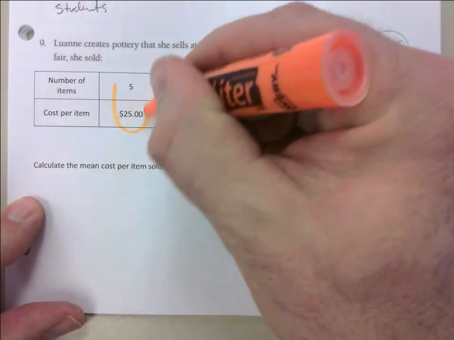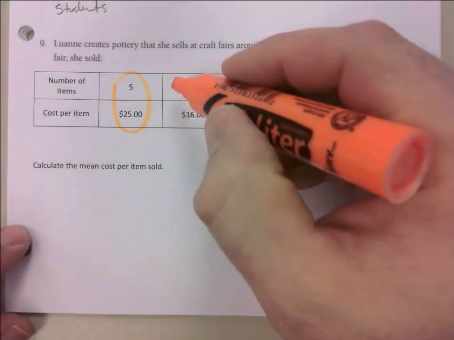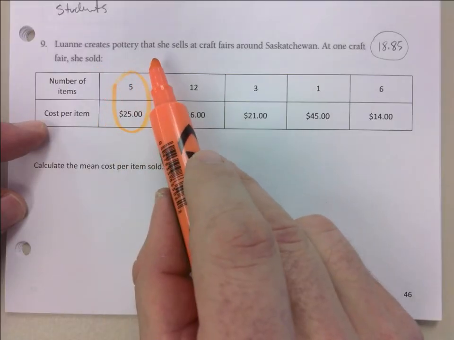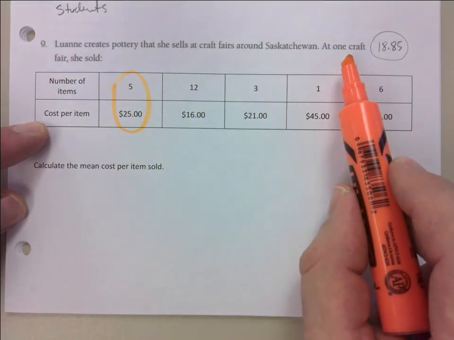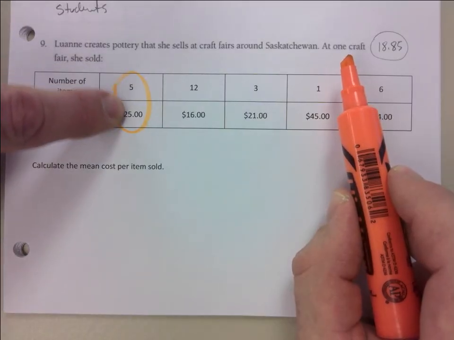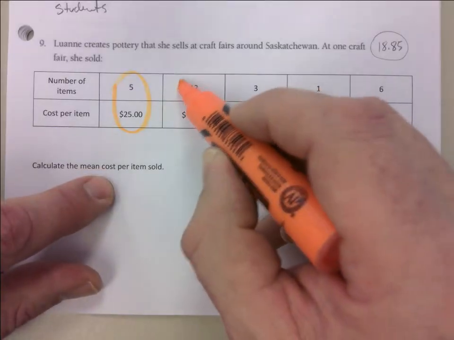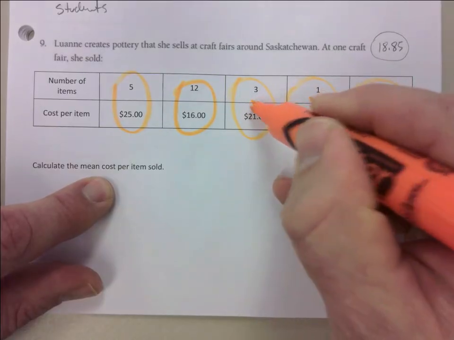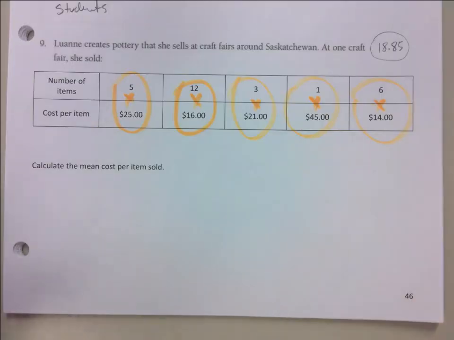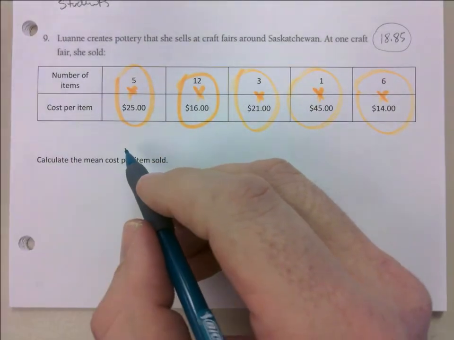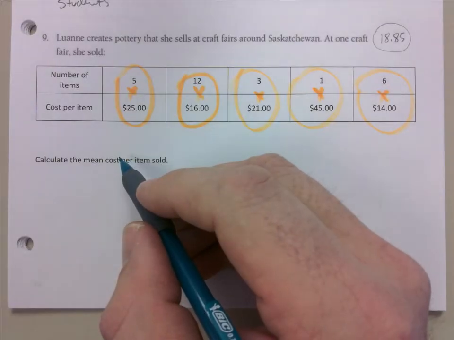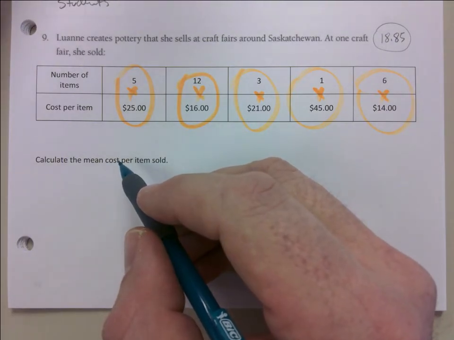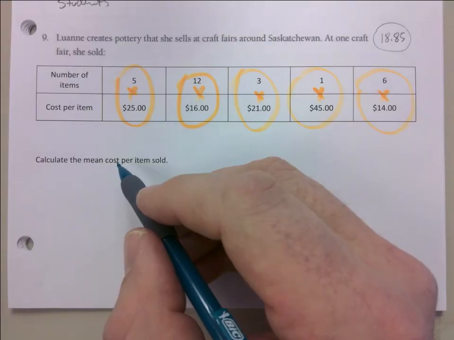Again, multiply. So this one is a horizontal table. Nothing changes. So number of items times the cost per item. Okay? So there's a pottery, creates pottery, and this is being sold. So 5 pottery items cost $25 that were sold, right? And so forth. So you multiply first. MAD, remember MAD. Okay, don't get mad, just think of it. Okay, this one I don't have calculated out, I think, separately. Let me just check. 5 and 12, no.